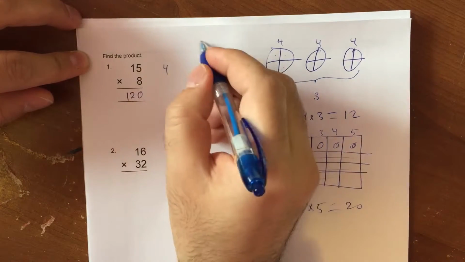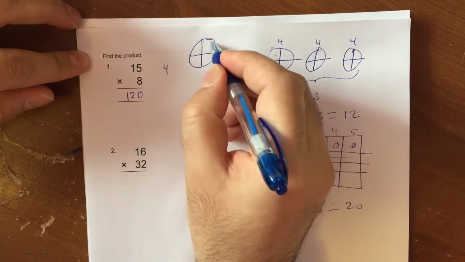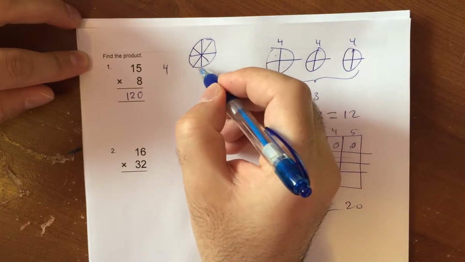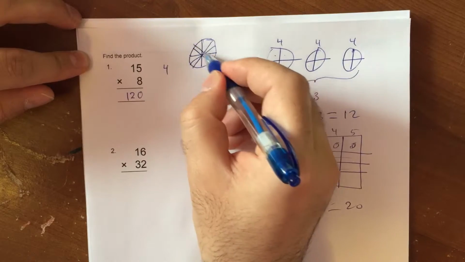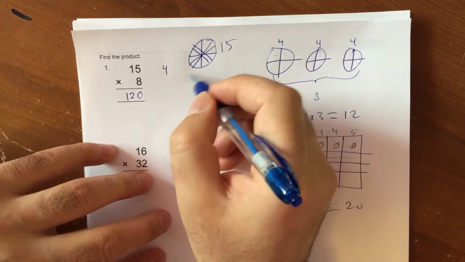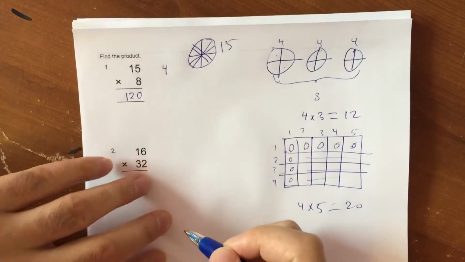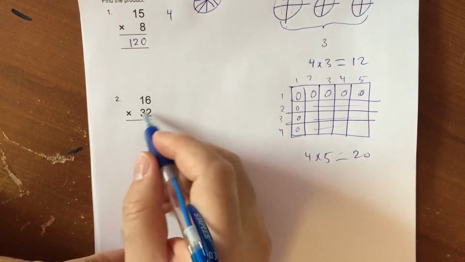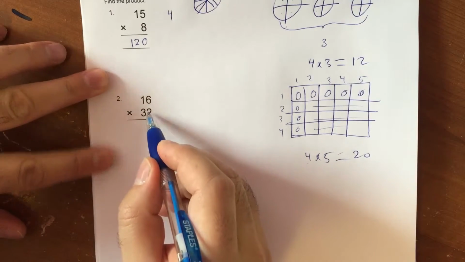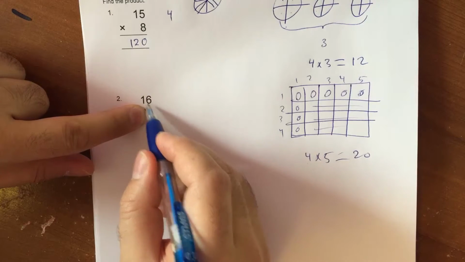So if you have something with 15 pieces and 8 of them, you just count 1 and multiply it by 8, and you'll get 120. The same thing works with 2-digit numbers. So first, forget about the 3. Just multiply 16 by 2.